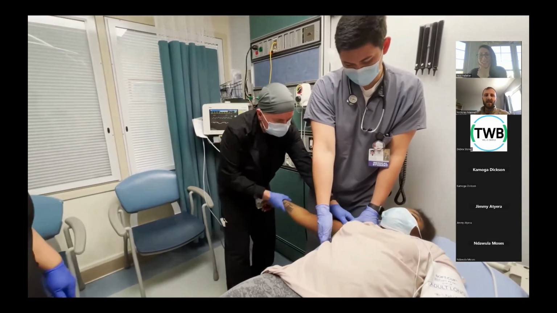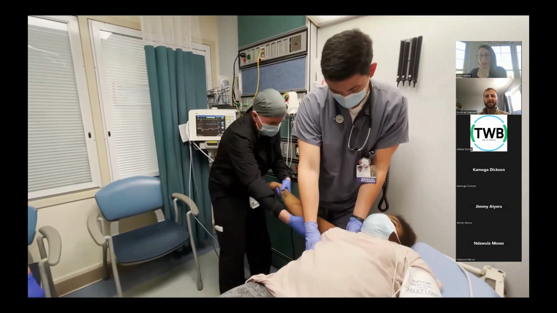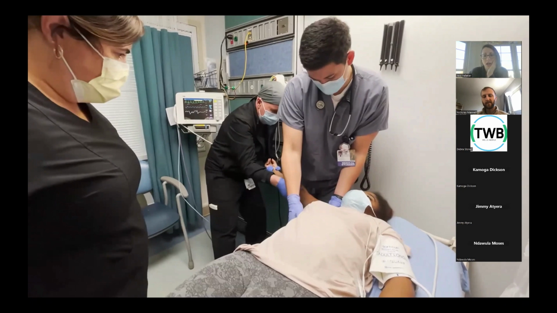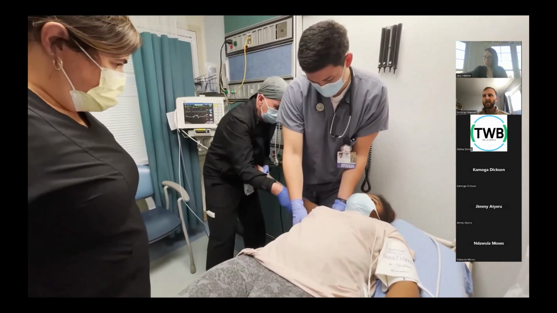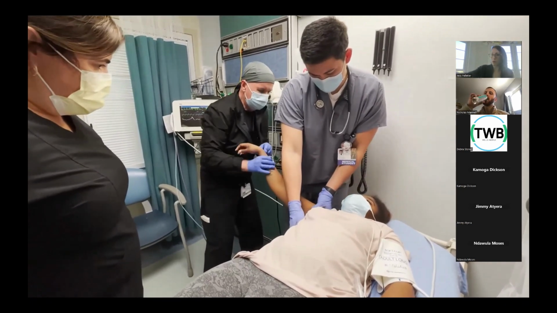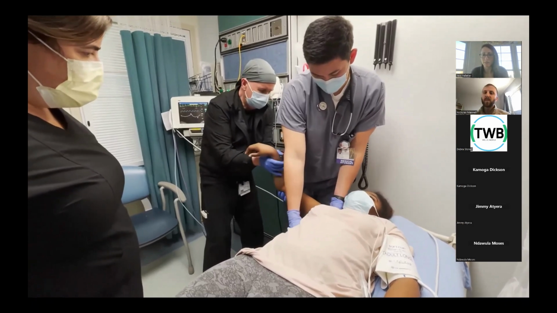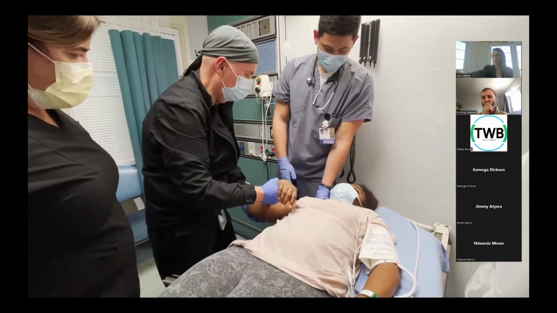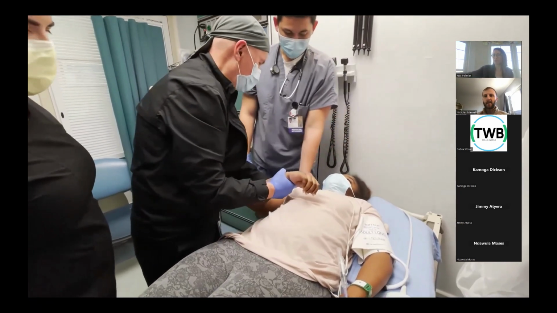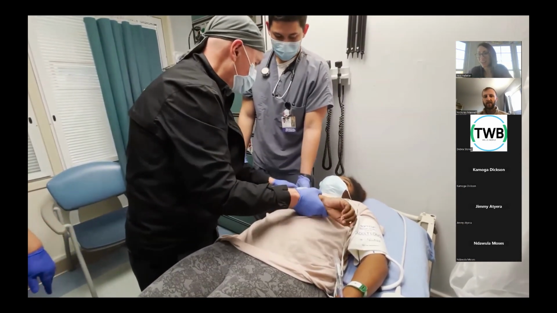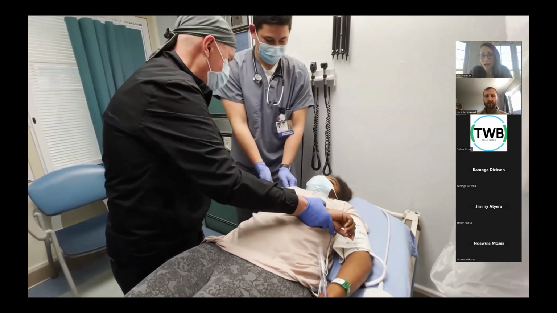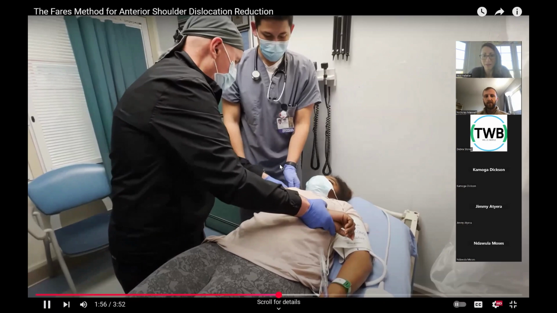You don't get that nice clunk the same way that you might with the external rotation method or the traction countertraction. But it's like you're easing the patient into it. So if they're only lightly sedated, sometimes they can tolerate this a little bit better because it's not a sudden movement. I've had pretty good luck with this one, and you can see that they're palpating now to make sure that it's back in place.